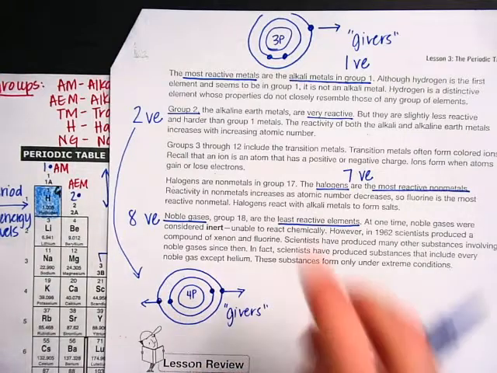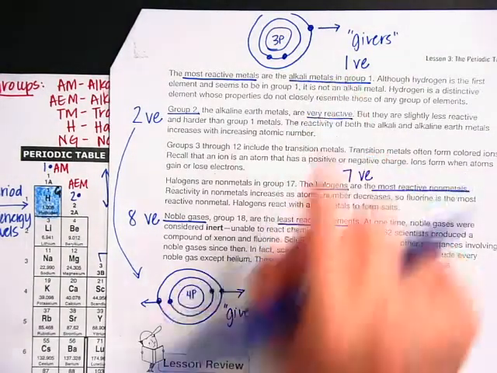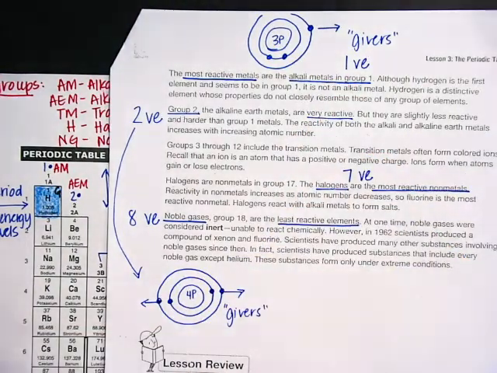Now the reason they say they're not as reactive as group 1 is because let's say that you had 2 kittens and you had to get rid of them because your mom didn't want you to keep them. You know how sometimes your cat has kittens and you don't know what to do with them? If you had to give away 2 kittens, would that be harder than giving away 1 kitten? Yeah, probably so.